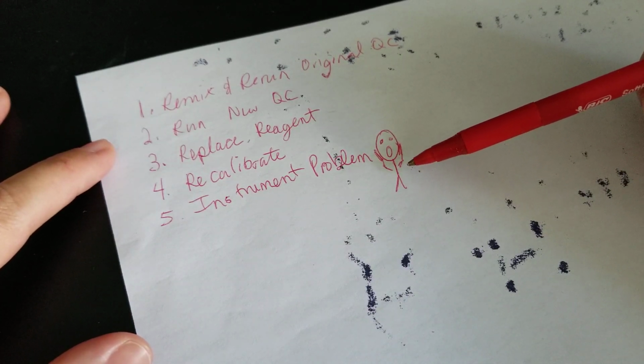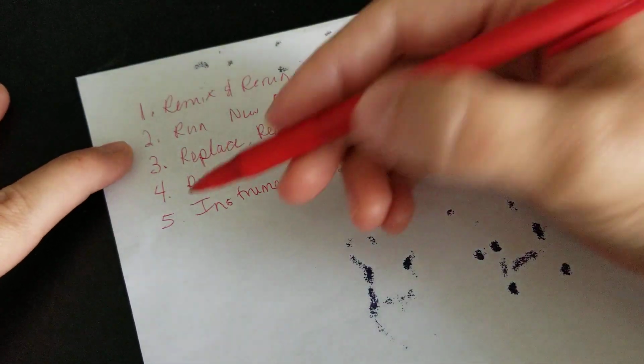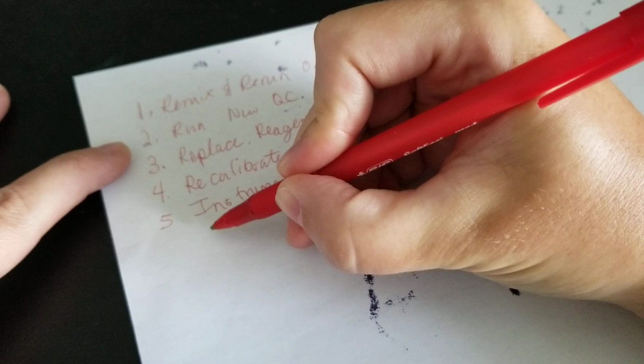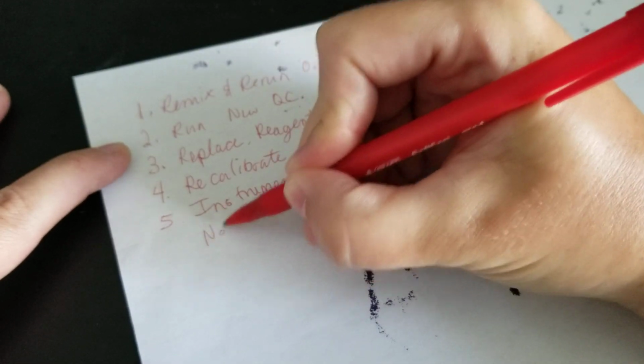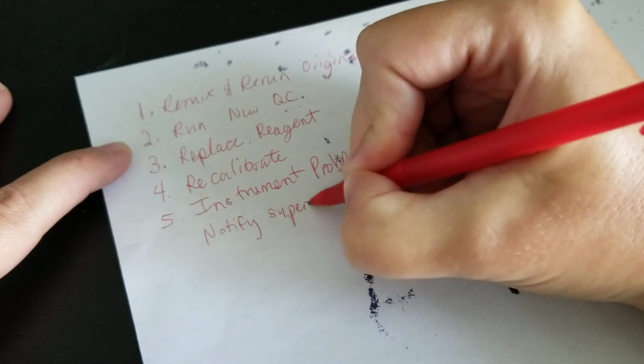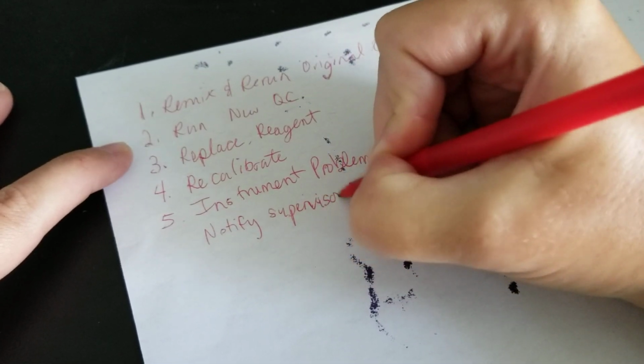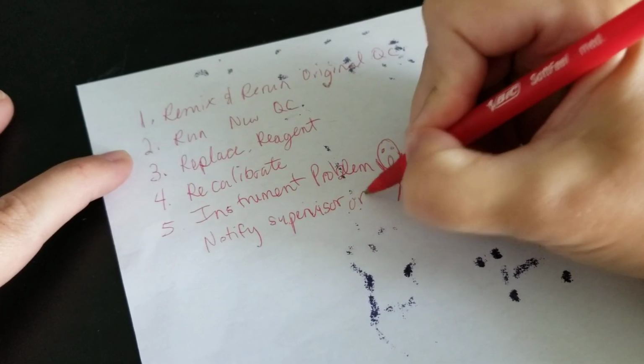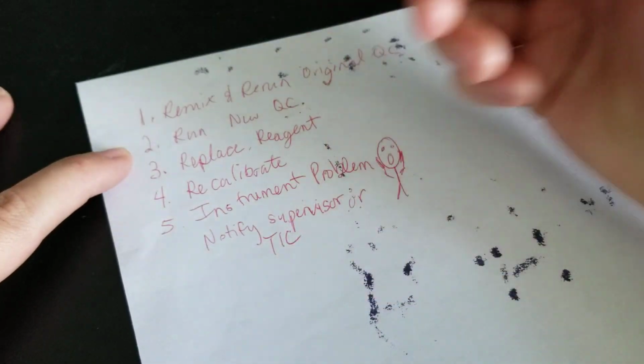If it's not something as simple as that, whether it is or it's not, you're going to need to notify the supervisor or the TIC, which is the tech in charge.